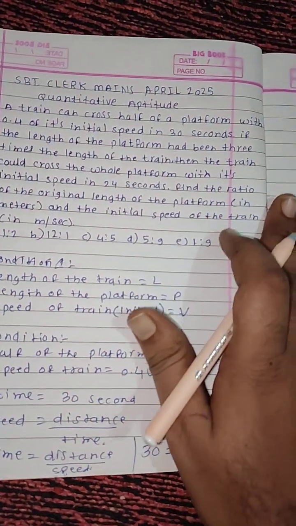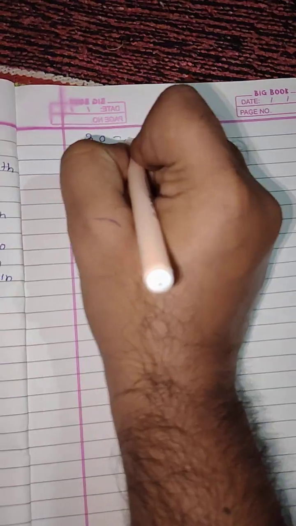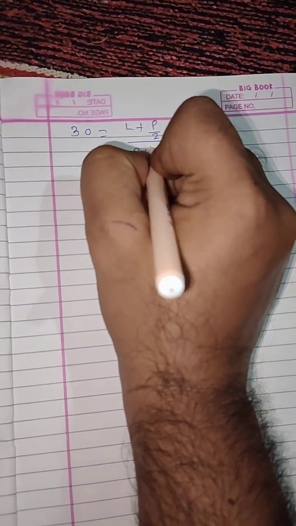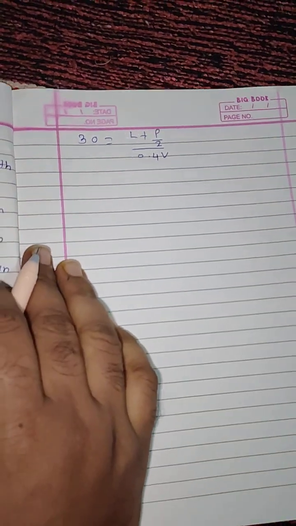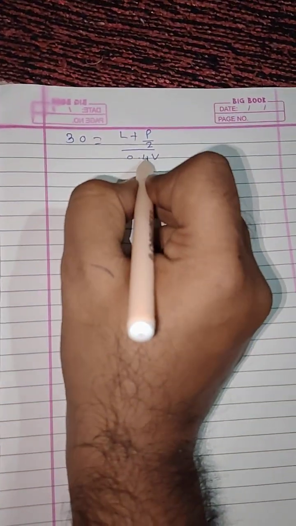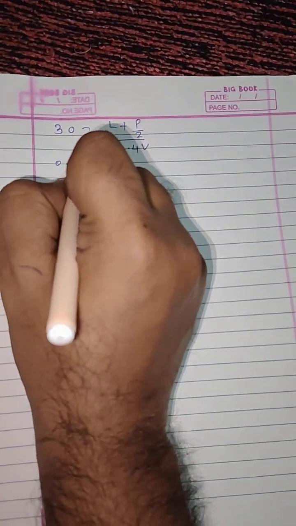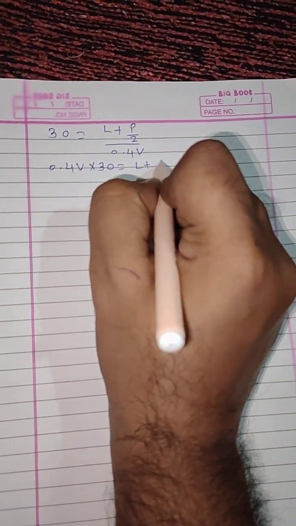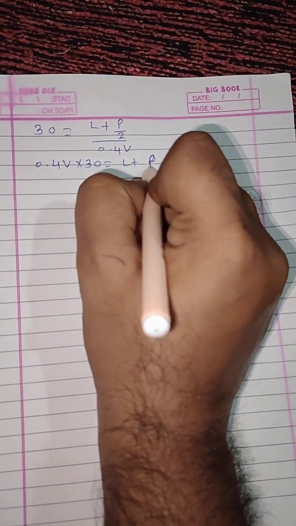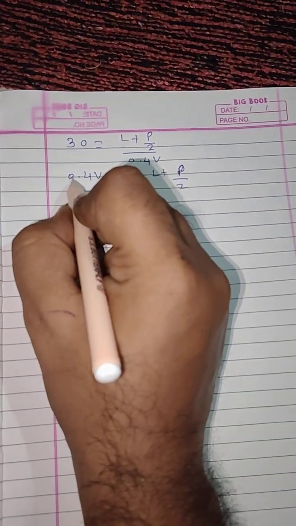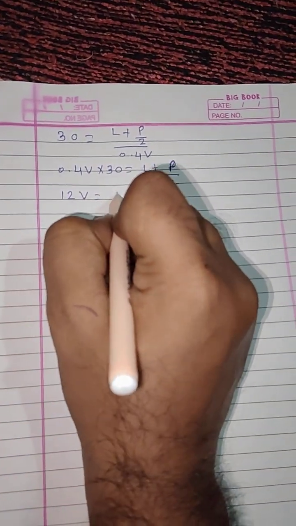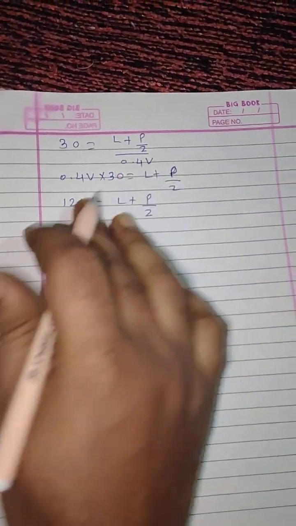Now we will solve this. 30 equals L plus P by 2 divided by 0.4 V. Cross multiplying, 0.4 V into 30 equals L plus P by 2. Now 0.4 into 30: 30 is 10 into 3, 0.4 into 10 is 4, and 4 into 3 is 12. So 12 V equals L plus P by 2.